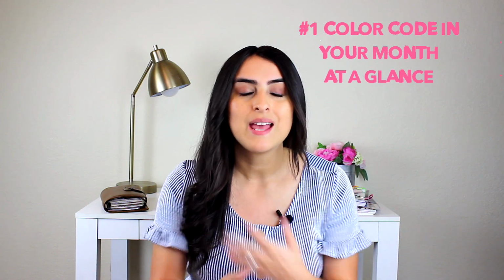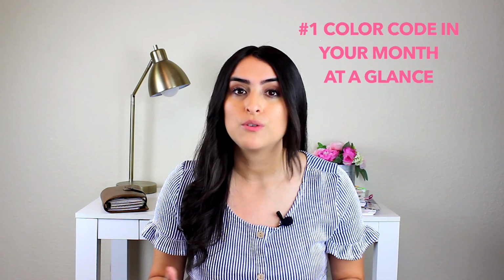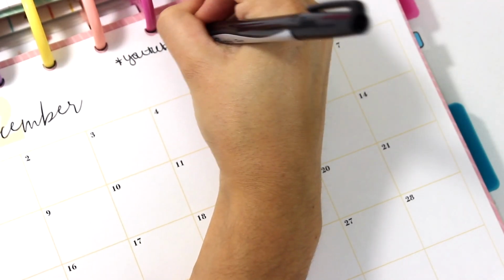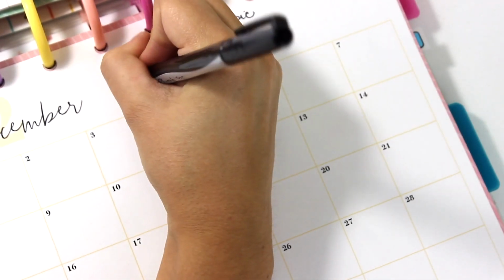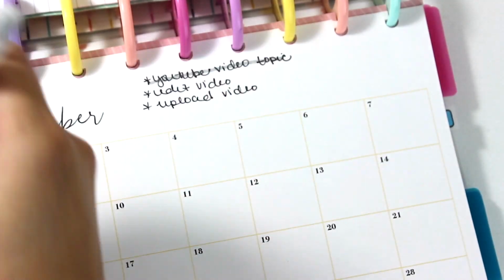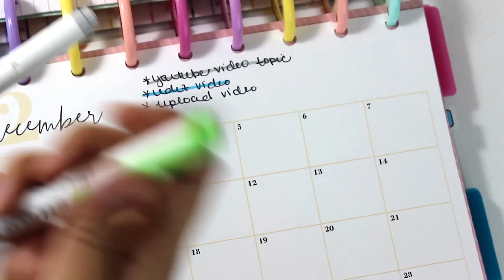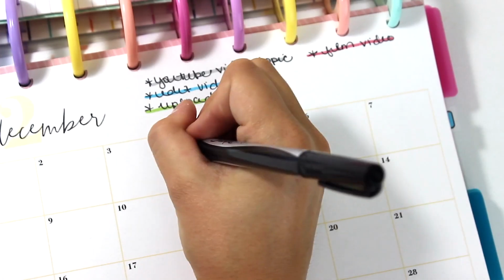The first way you can color code in your planner is to color code in your month at a glance. This is going to be super helpful to you if you have a lot of things going on in your life, if you have a lot of things that you need to plan for, different categories, because honestly, seeing something so visual is going to help you to understand what you have going on quickly, which is what we need our month at a glance for. This is going to be especially helpful to you if you have a very busy month.